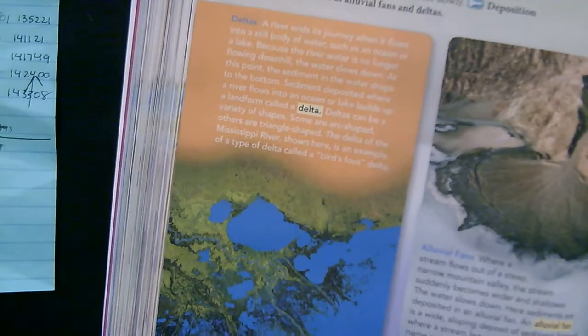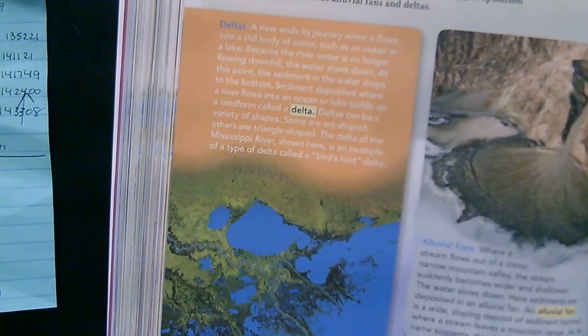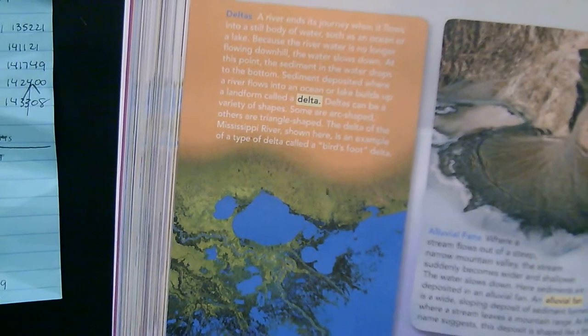Deltas can be a variety of shapes. Some are arc-shaped, others are triangle-shaped. The delta of the Mississippi River shown here is an example of a type of delta called a bird's foot delta.